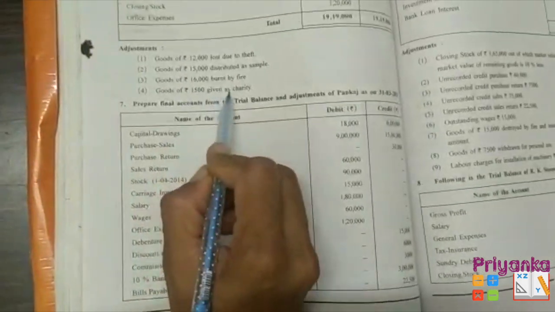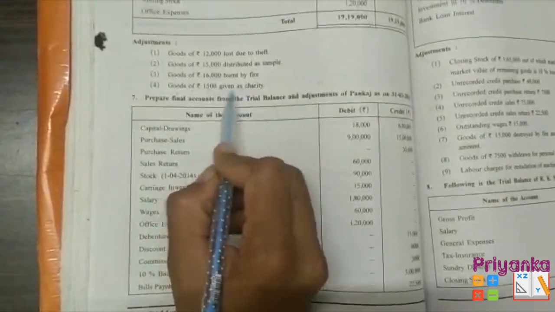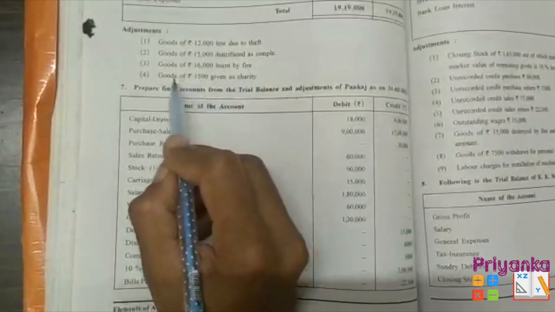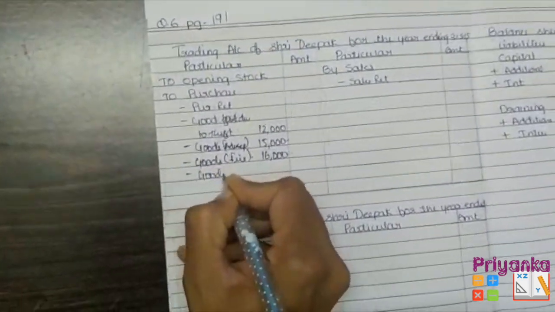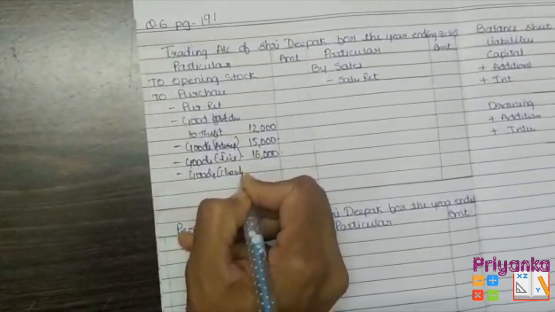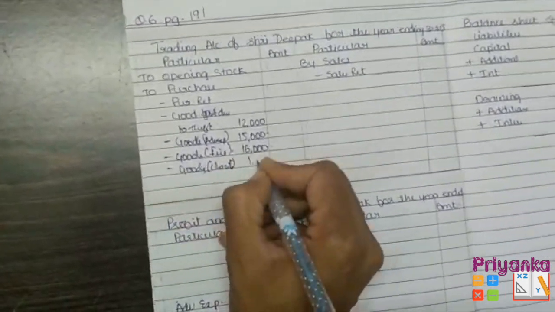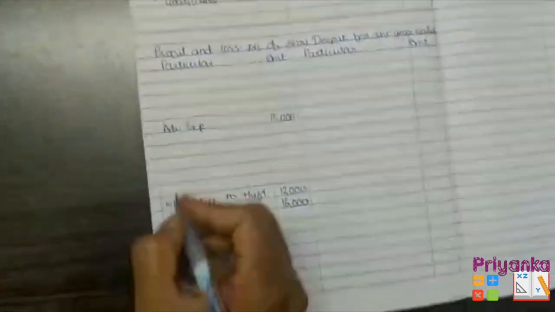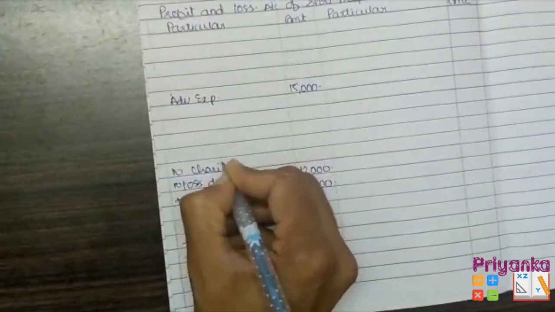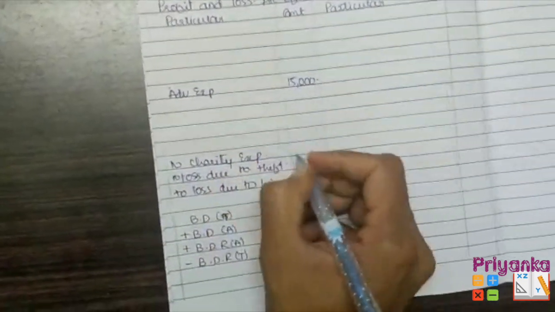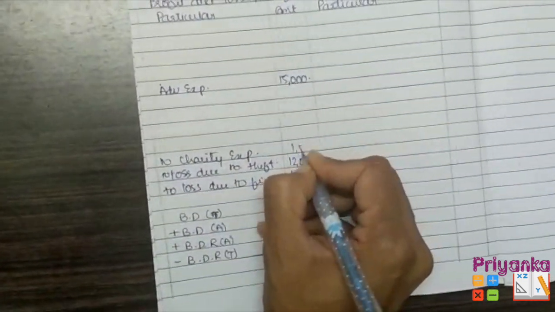Goods of rupees 1,500 given as charity. So this will be counted as a charity expense, and at the same time goods is going out. So here I am going to write goods, and in brackets I will write charity with the amount 1,500, and charity expense I will write over here, charity expense with the amount 1,500.